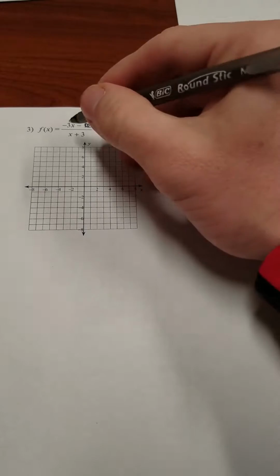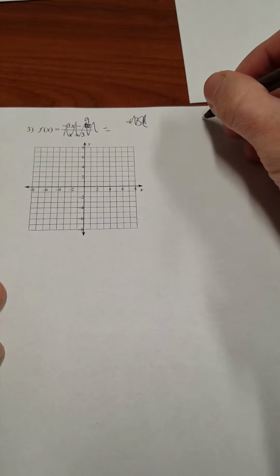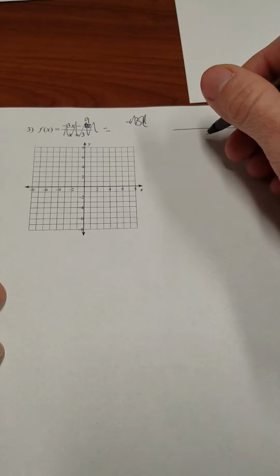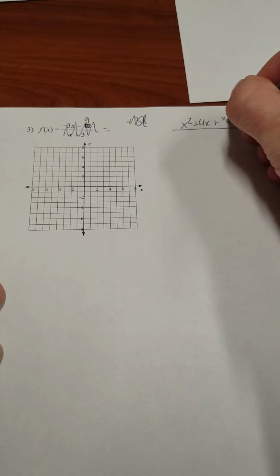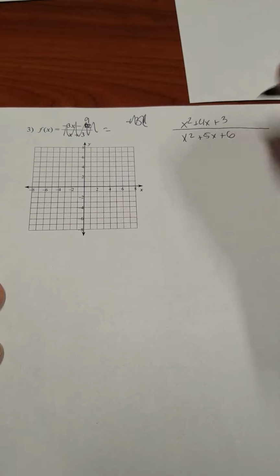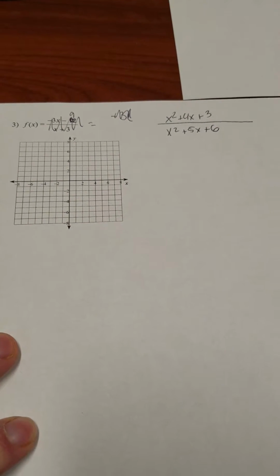Here's the scenario in which you have a hole. So scratch all this out completely. Let's go back to the problem that we had on notes. x squared plus 4x plus 3 over x squared plus 5x plus 6. We had this problem as our very first problem in our notes, and we factored it.